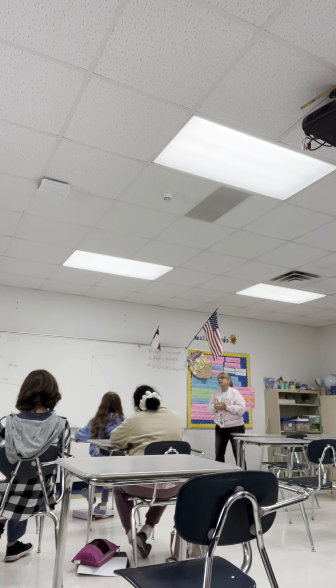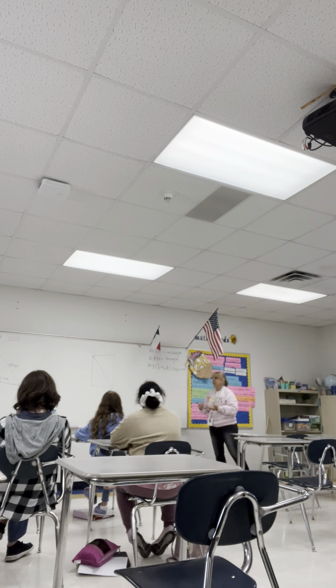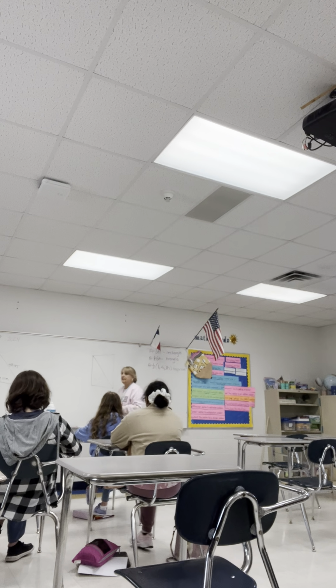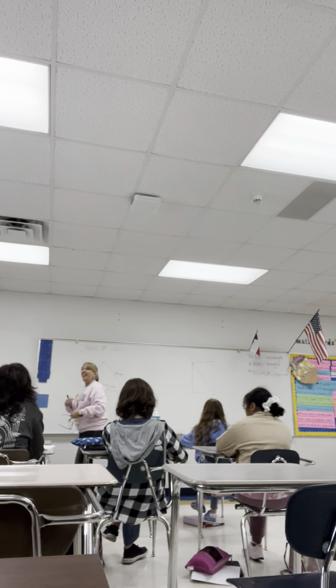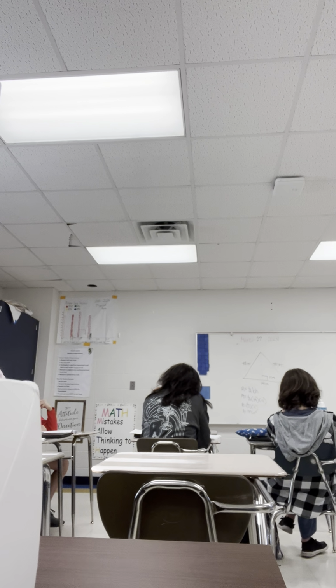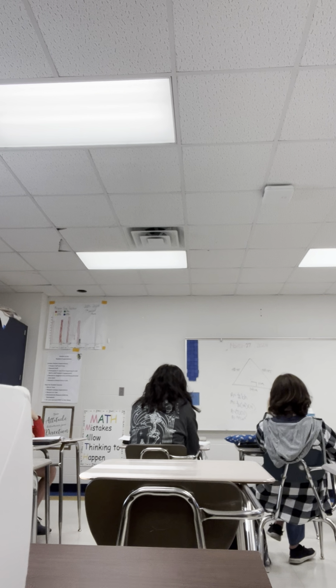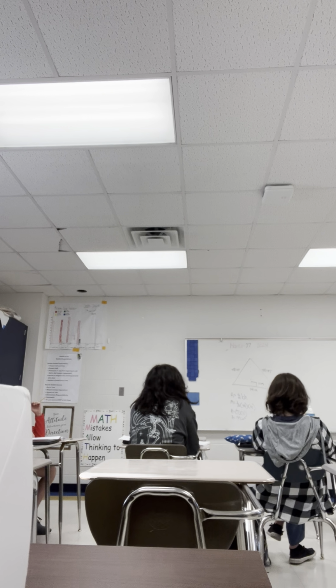So the trapezoid's a little bit different because it has something. It has 2 what? Bases. It has 2 bases. So we have to identify the bases, add those first, then we do the base and the height.